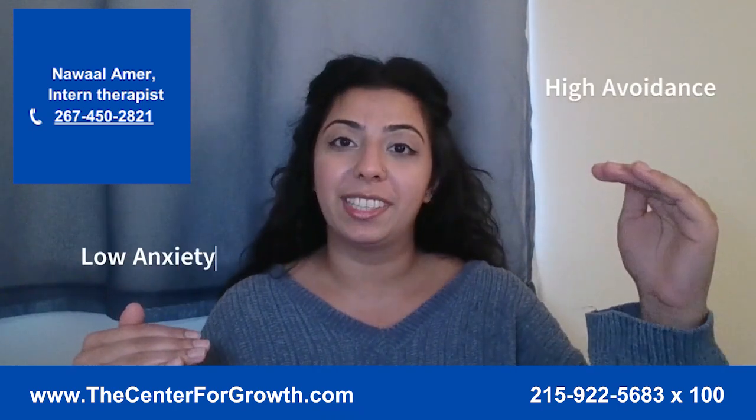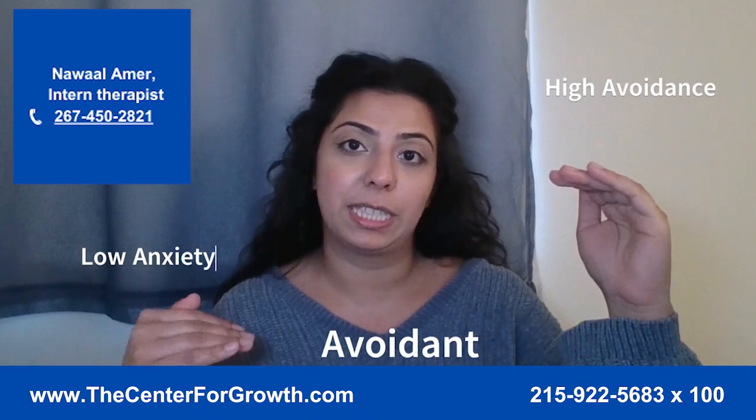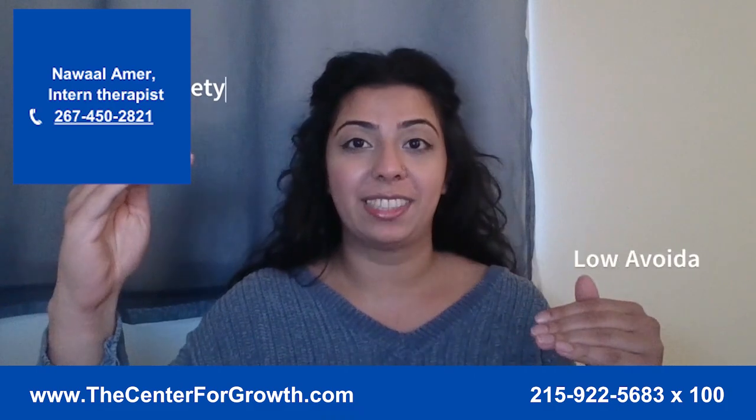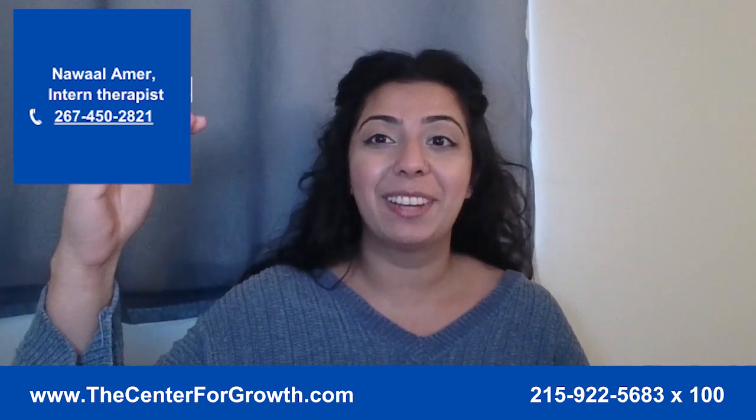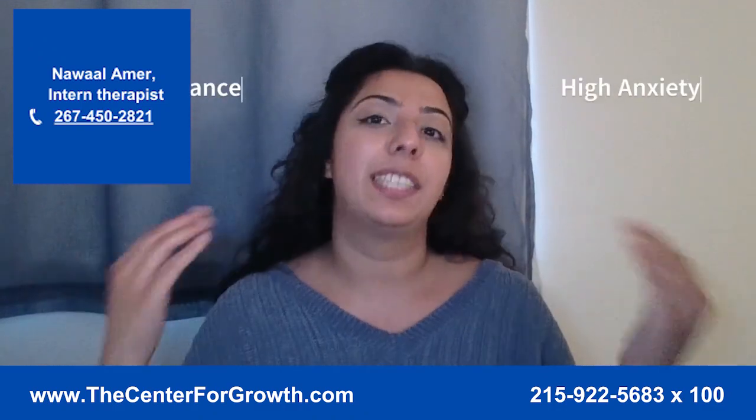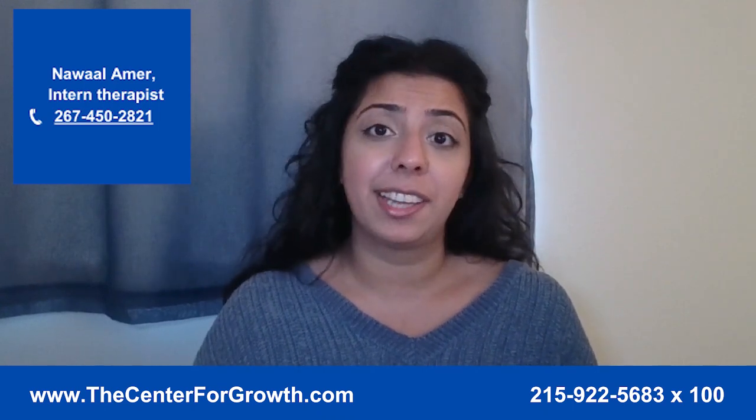When you change the combinations of these anxiety and avoidance levels, then you tend to change what attachment style you have as well. When a person has low anxiety but also low avoidance, then they tend to have a secure attachment style. If someone has low anxiety but high avoidance, then they tend to have an avoidant attachment style. If someone has high anxiety but low avoidance, then they tend to have an anxious attachment style. But finally, if someone has a high avoidance and a high anxiety level, then they tend to have a more disorganized attachment style.